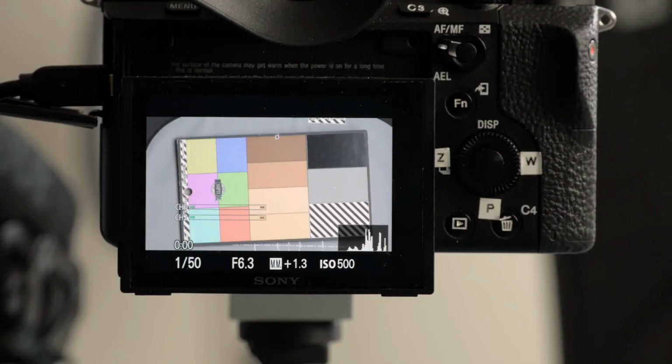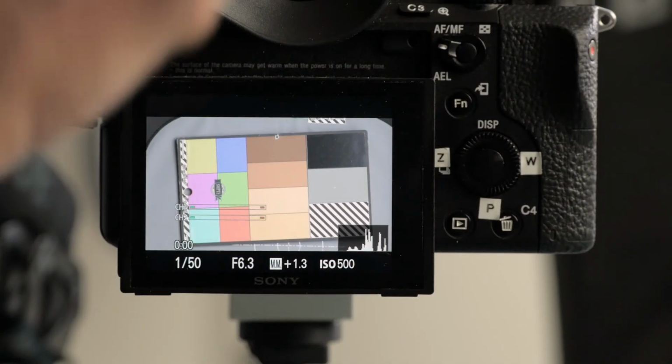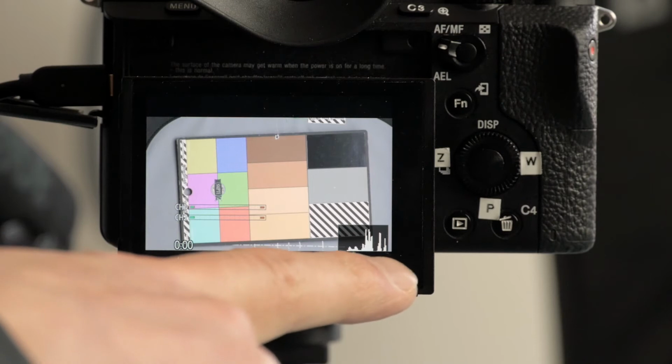Here, again, it looks like there's some space between the far right side and that spike. So basically, the histogram is not very good at showing you when things are clipping, especially when we go outside. I'm going to demonstrate this with the blue sky. You'll think, oh, I'm good, but all of a sudden you're going to start losing color in the blue, and it's going to start changing to a different color.